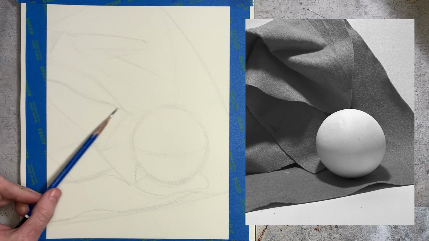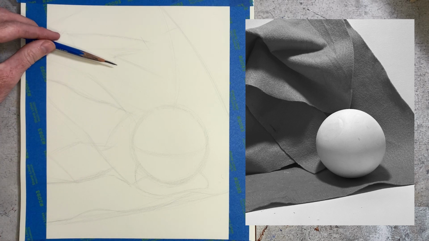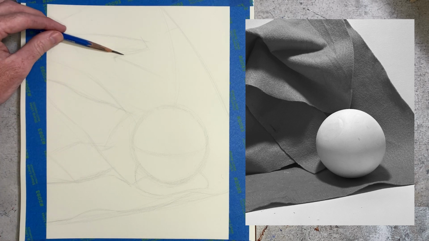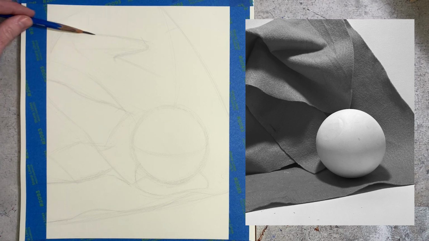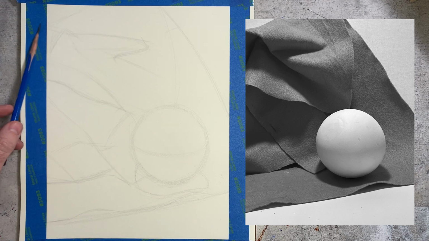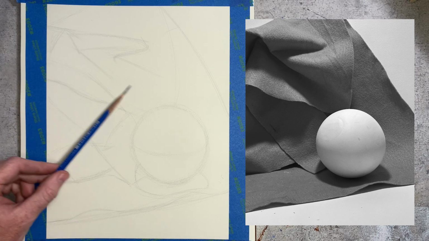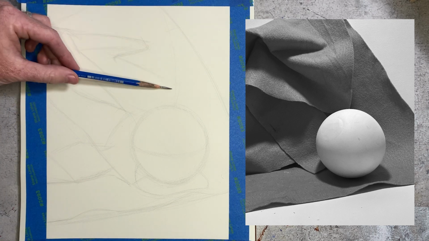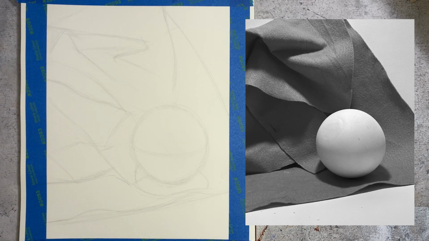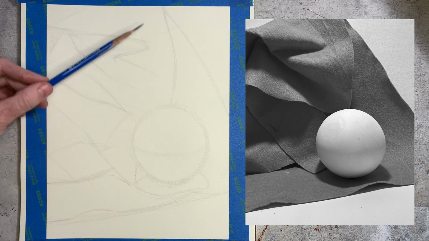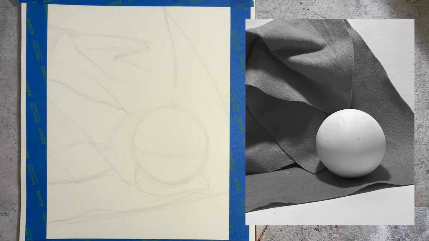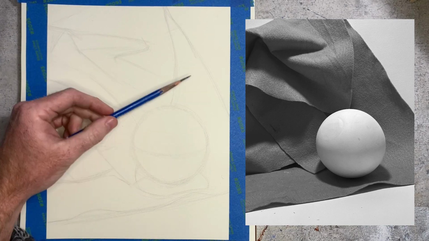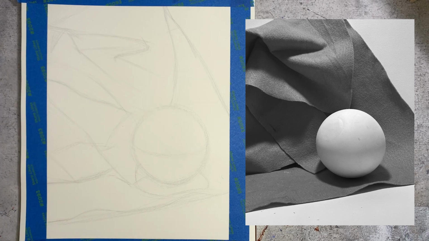So you can see the shapes I'm putting in here are already implying just a little bit of flow down towards the sphere and back up towards the top and side edge of the picture plane. I'm using these light and shadow shapes to kind of move us in those different directions. I'm trying to simplify where the light is, or what the light is hitting in the fabric and the sphere, in the background and the ground plane.